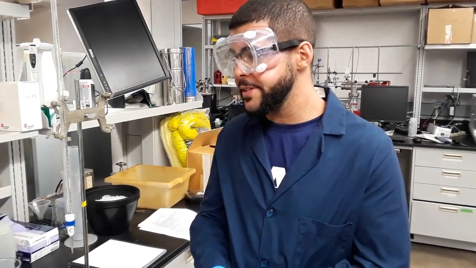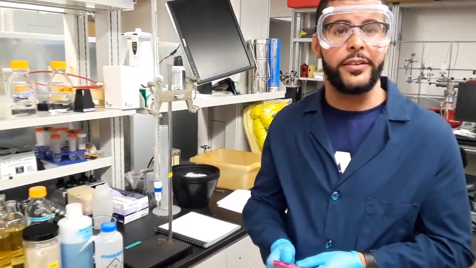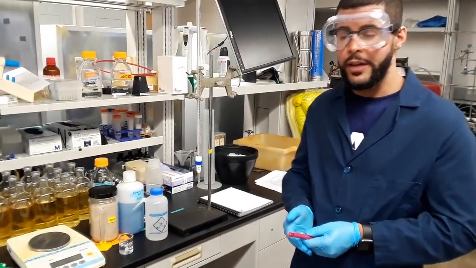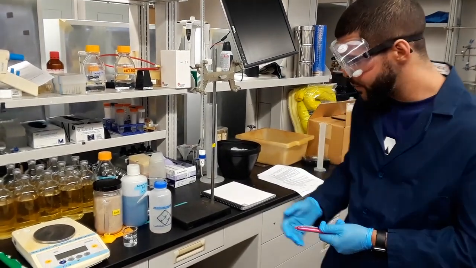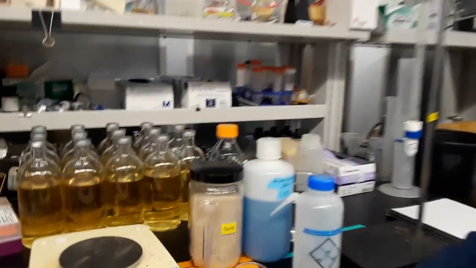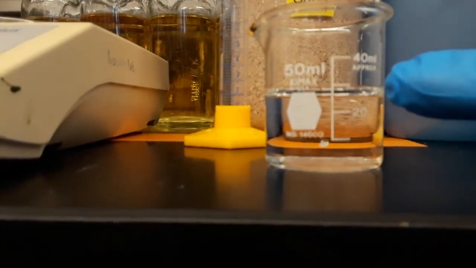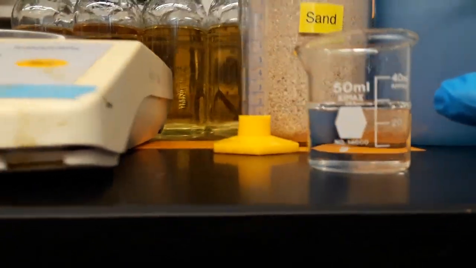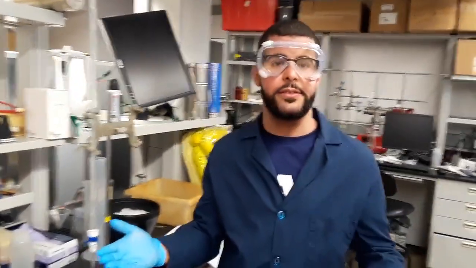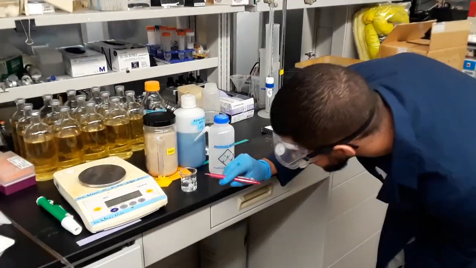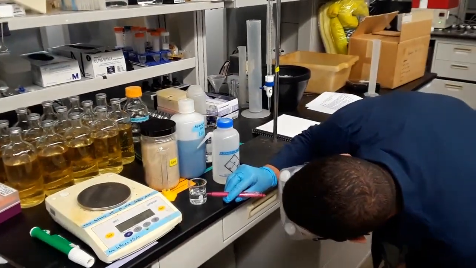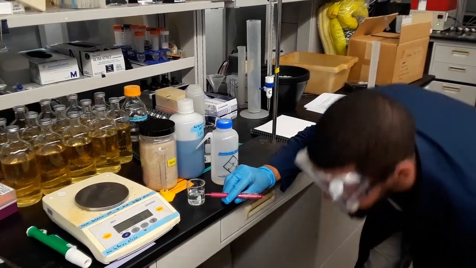So, as with all things in science, you can never measure everything perfectly. So, I did say that I was going to measure 30 milliliters of water. However, if you look at the beaker when you set it on a flat surface, you can see that the meniscus is actually less than 30. So one should estimate to the next decimal place. So what I would estimate for this is probably about 28.3 milliliters of water.